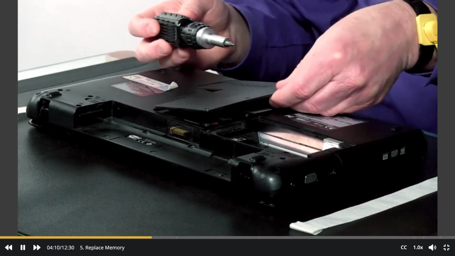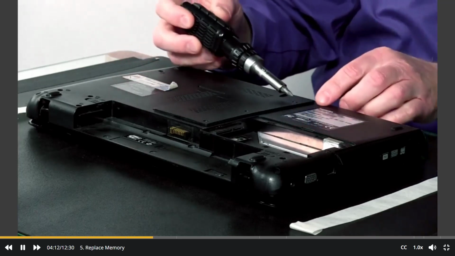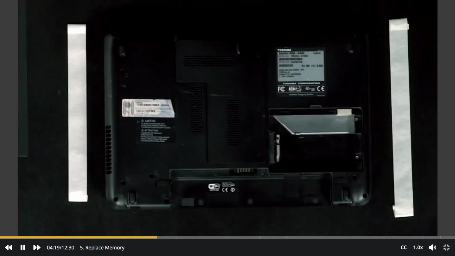Like the hard disk cover, these screws are captive screws, meaning that they're stuck inside the cover. They can't come out. That's why we haven't put anything over here on our piece of tape. When we remove the cover, we have access to two different system components. The first one is our memory, as we talked about earlier.